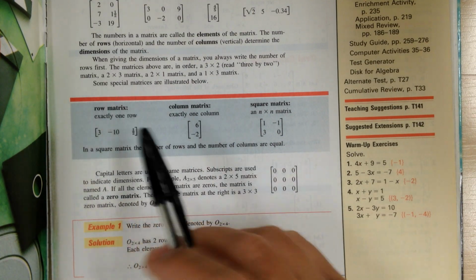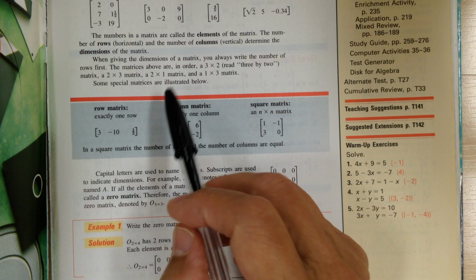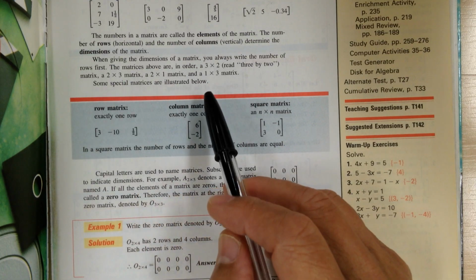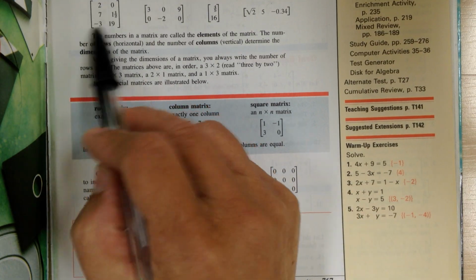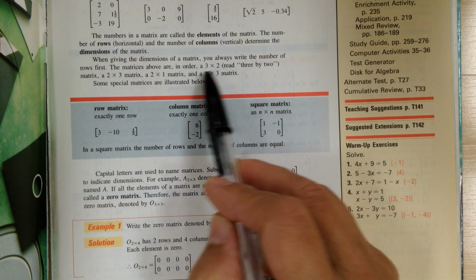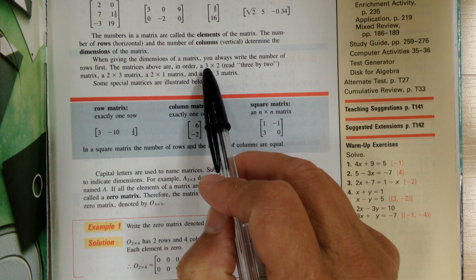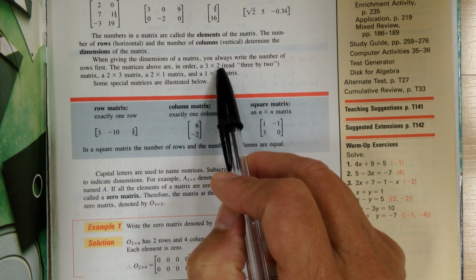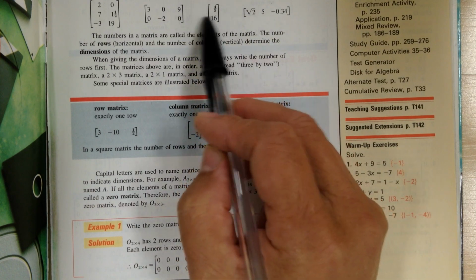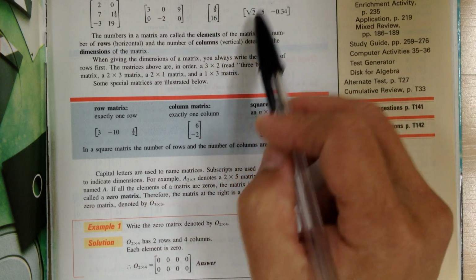So the first number is the number of rows, and the second number is the number of columns. Like this one is 3 by 2. And this one is 2 by 3. So the first number is the number of rows, and the second number is the number of columns. So this would be 2 by 1, and this would be 1 by 3.